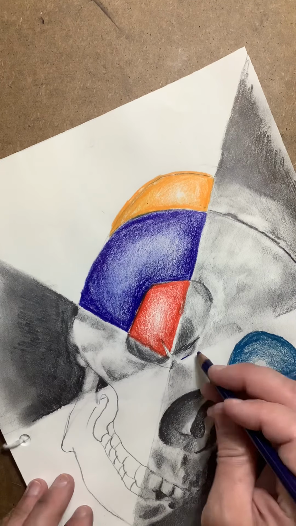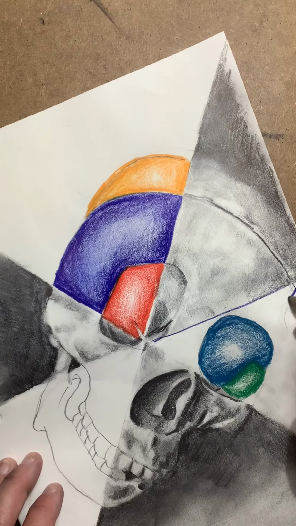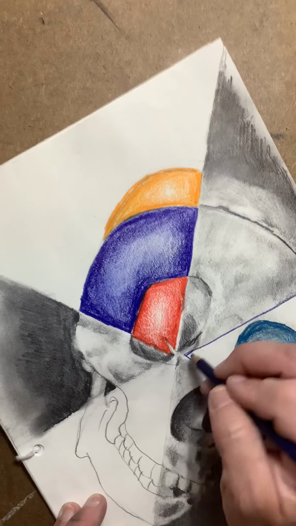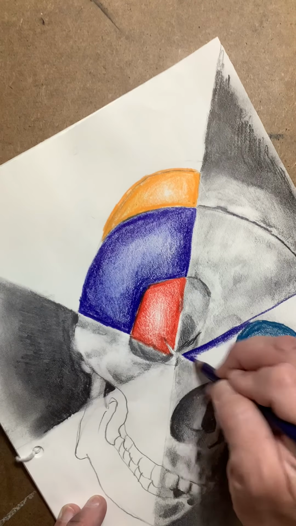Whoops, that lead needs to be sharpened. And you have the outer part having that Sharpie kind of part to it. And then you have the other 3 parts being shaded, okay? So that will be your final thing.